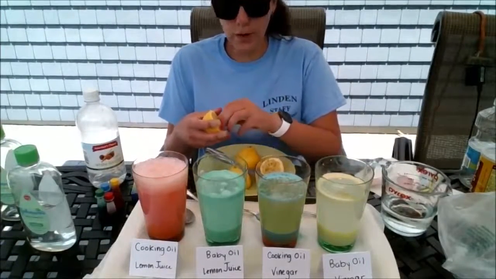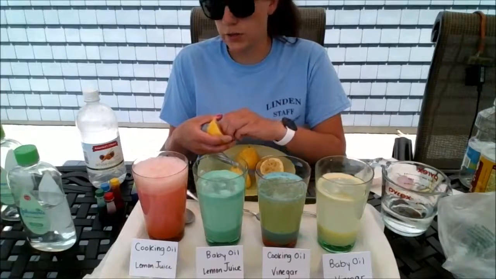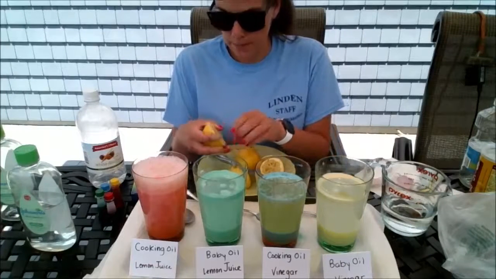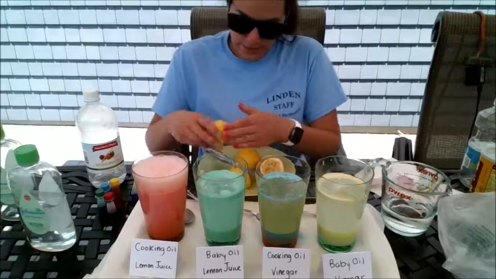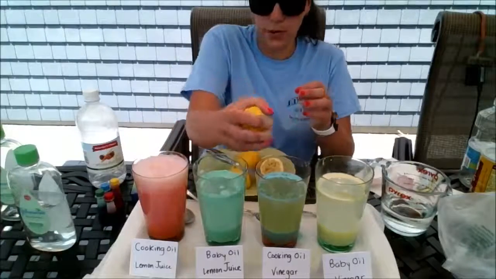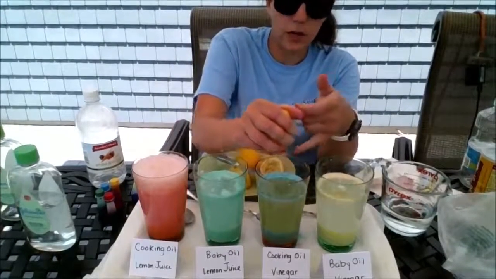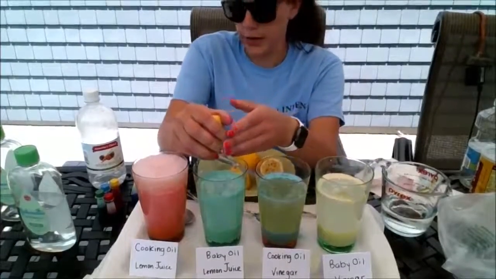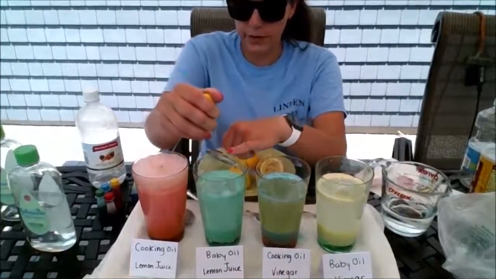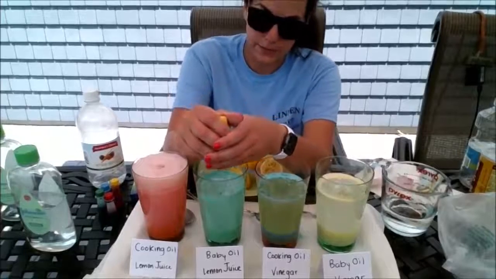In the future, you probably want to cut your lemons up before you start, just so you can see the difference on time, how long it takes. But for this video, we're not going to do that. So, there we go. The blue is, oh, I'm sorry, not the blue. The green is also getting lemon juice. So this one was cooking oil. This one is baby oil. We're going to see what happens differently.